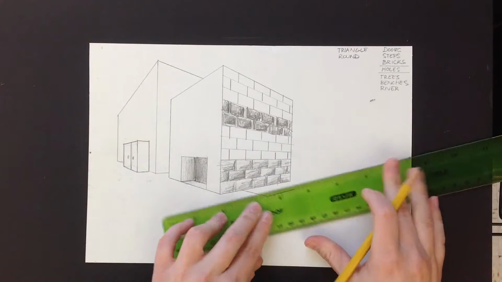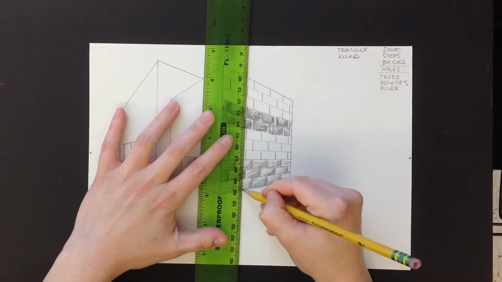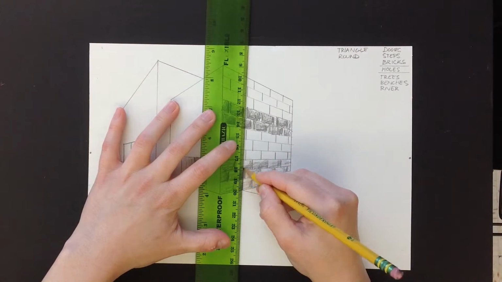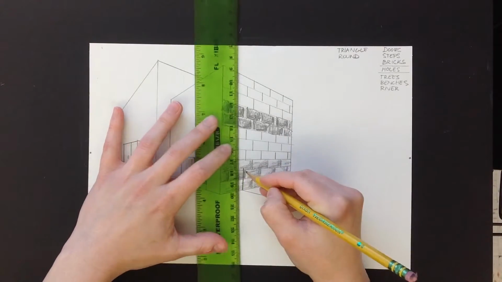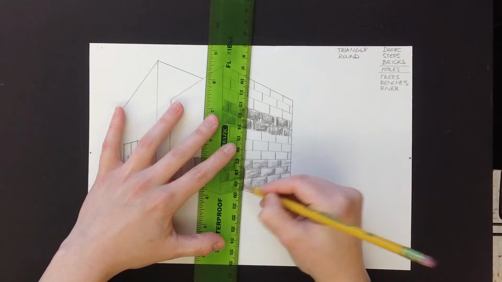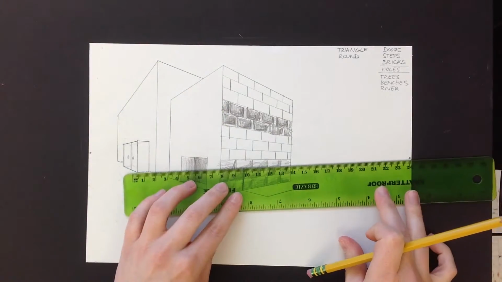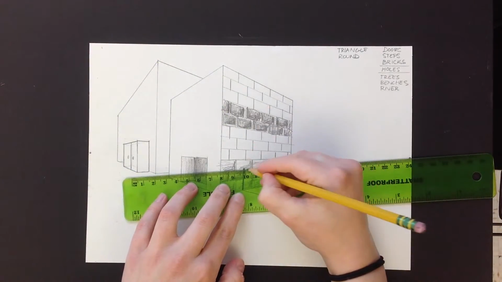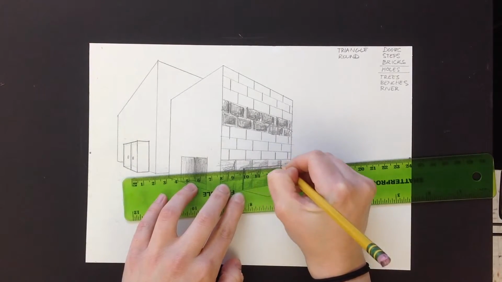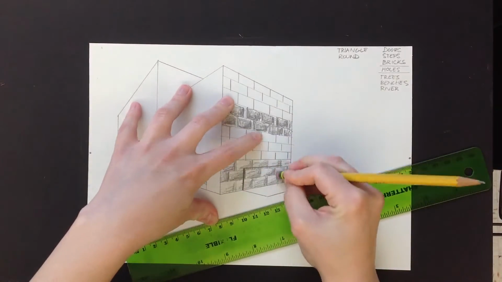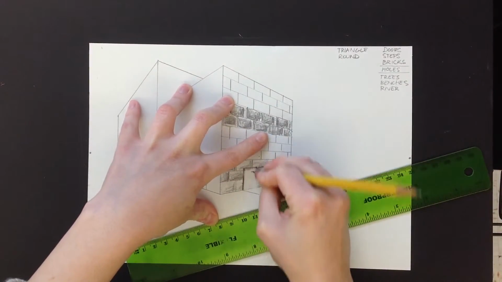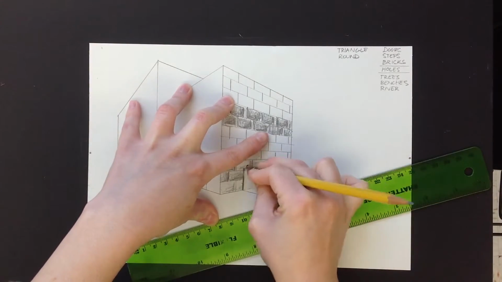So that's going to be my bottom step, and then I'm going to make my steps go up here. See, I'll erase this because this is not going to be a see-through brick, see-through steps.